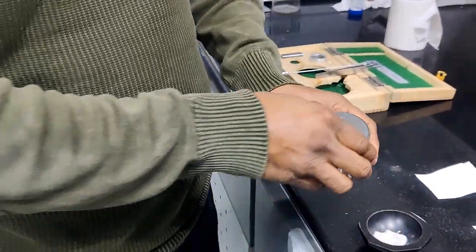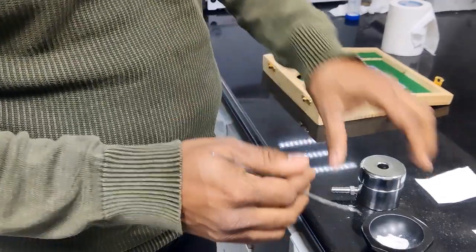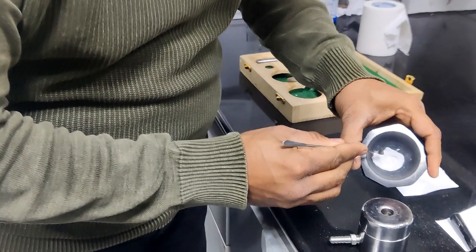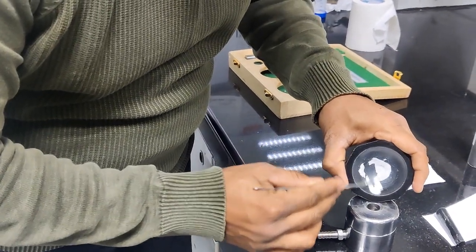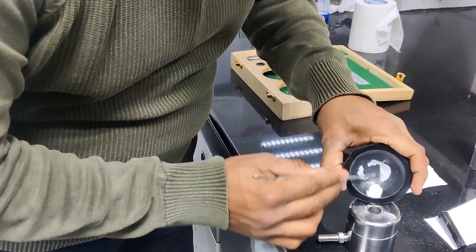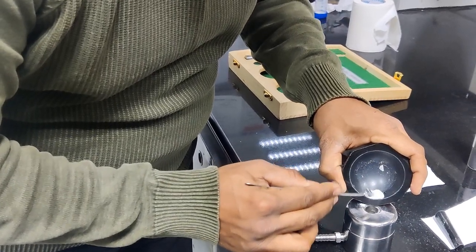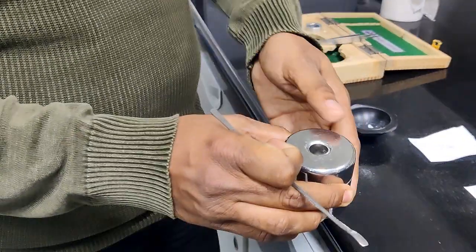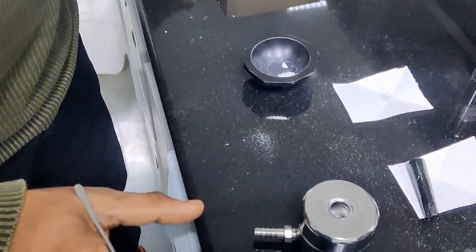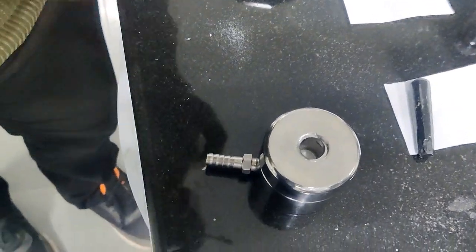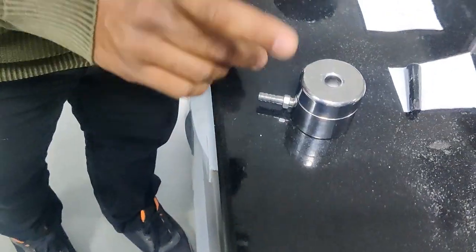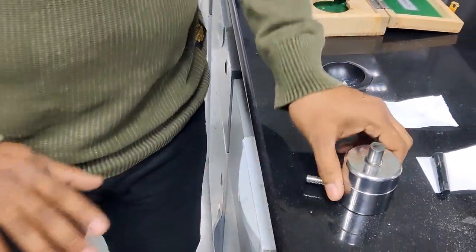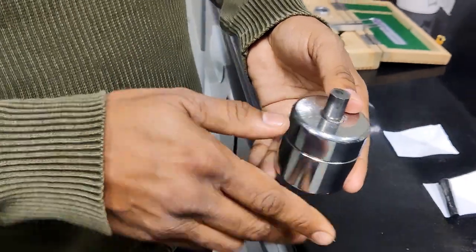It went inside. Now I'm taking a spatula. With the help of the spatula, I'm placing the sample on top of the lower plunger, slightly. I poured the sample inside the die, and I'm placing the upper plunger from above the sample. So this is the complete die preparation for making the pellet.